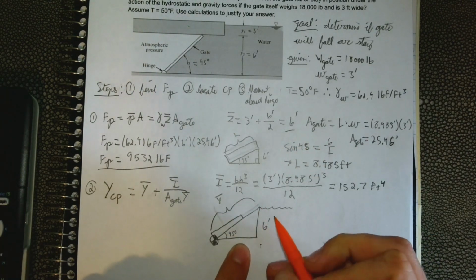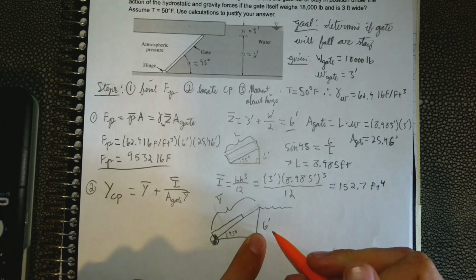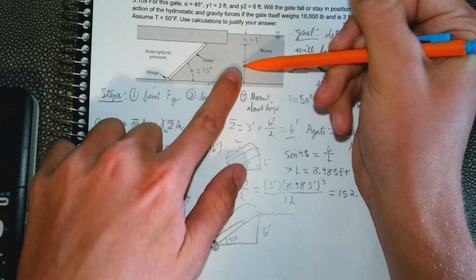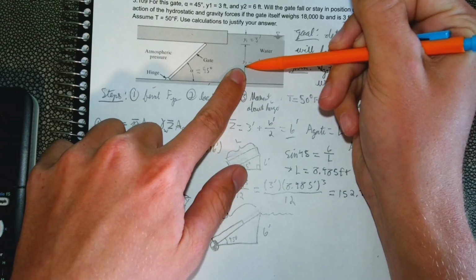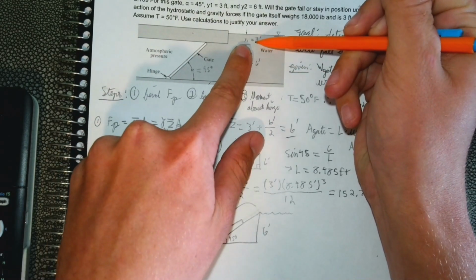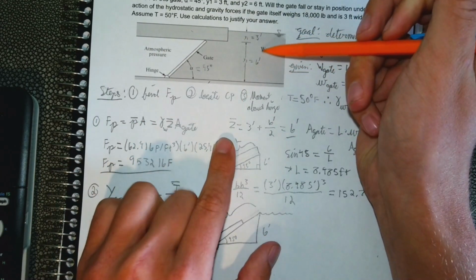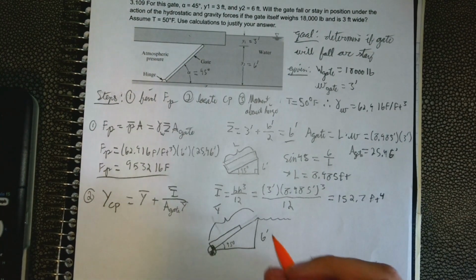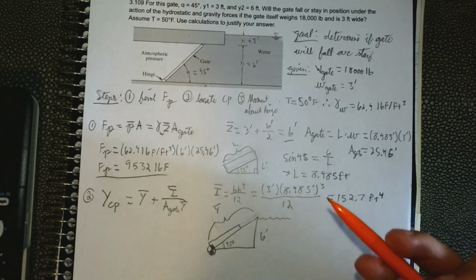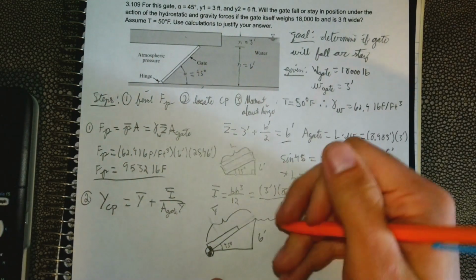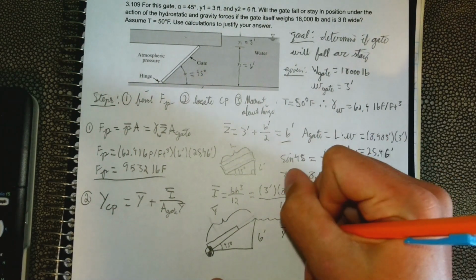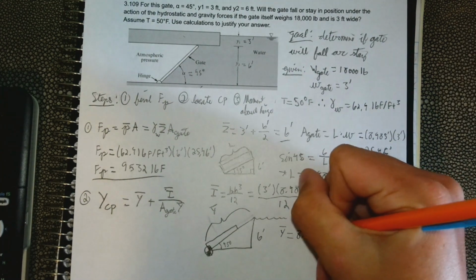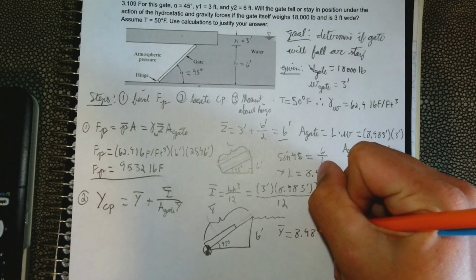Alright, and then I know it's 6 feet, right? Because if you split the gate in half, we know that this distance is split in half, so 3 feet. And then you add that extra 3 feet, so 3 feet plus 3 feet is 6 feet. So that's where I'm getting that number. You can tell it's literally the same triangle we already solved for, so I'm not going to do it again. So we know that y slant distance is again 8.485 feet.